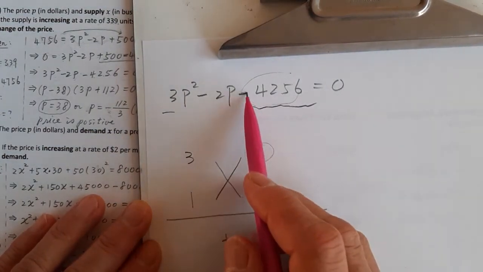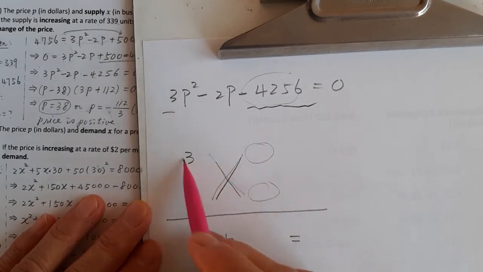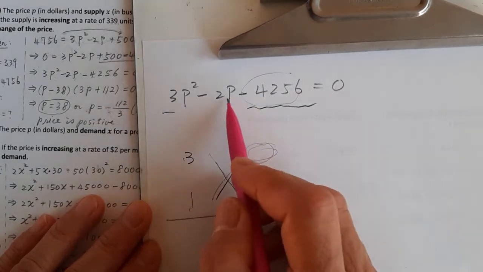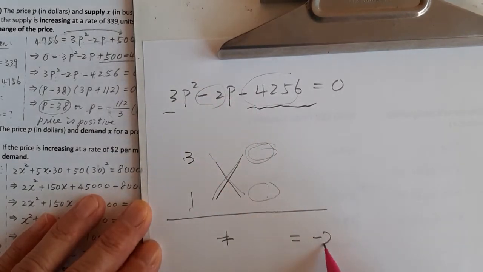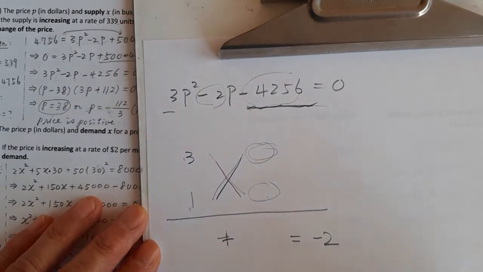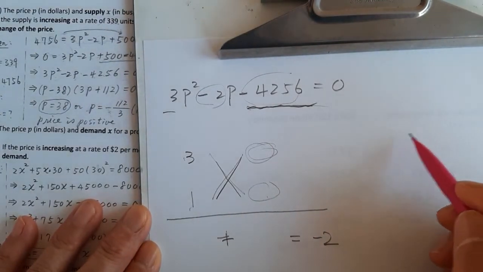Tying together is a negative. Cross times this, 3 times this, and this times it. The sum needs to be equal to the p-term coefficient, negative 2. And to factor this, you can do prime factorization.